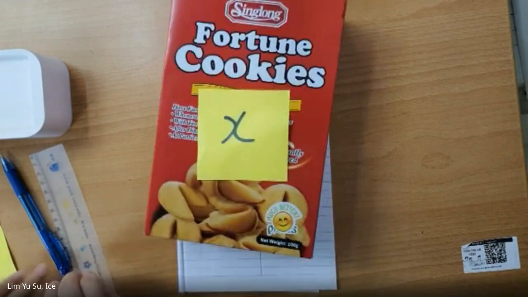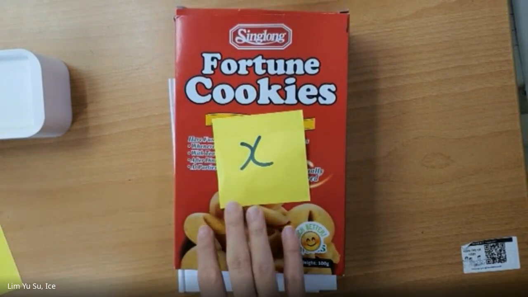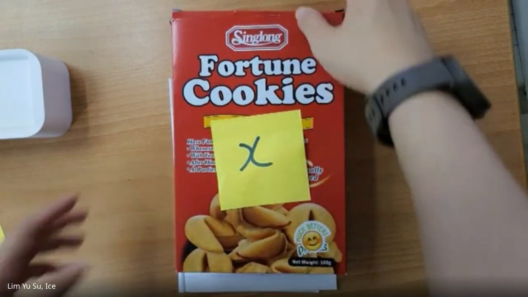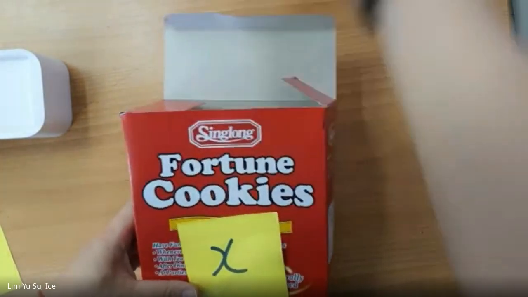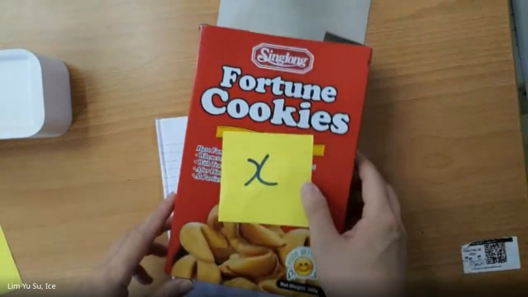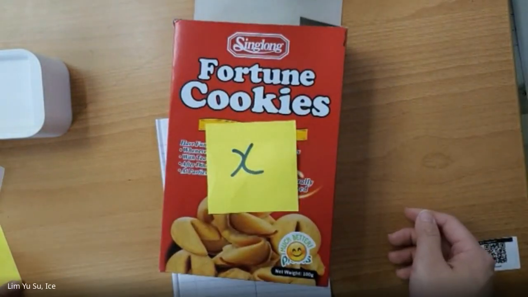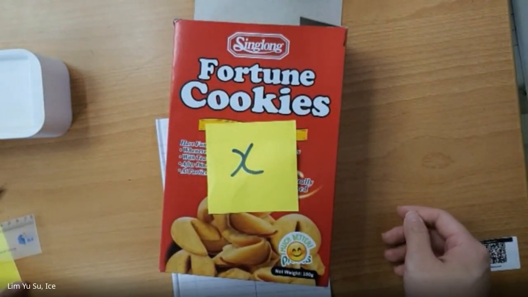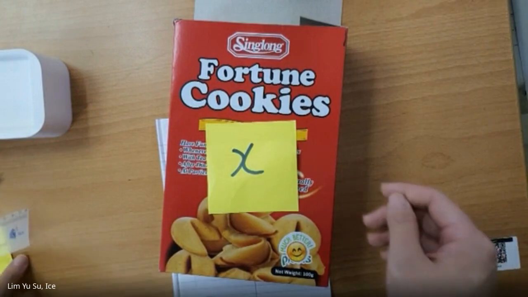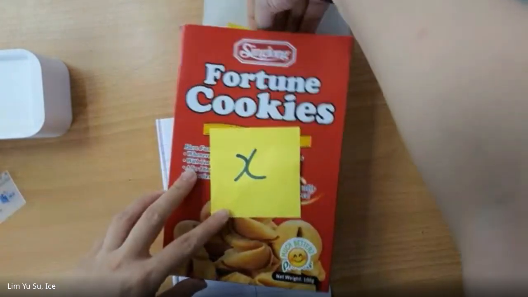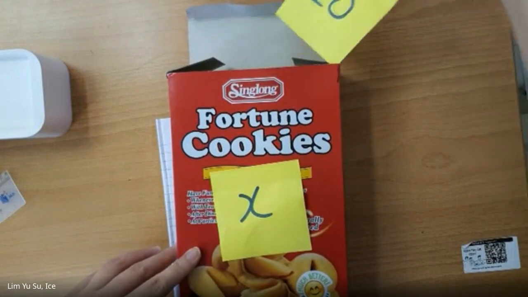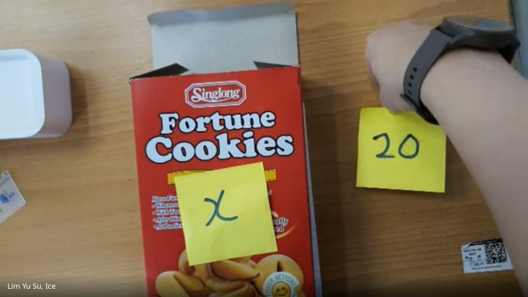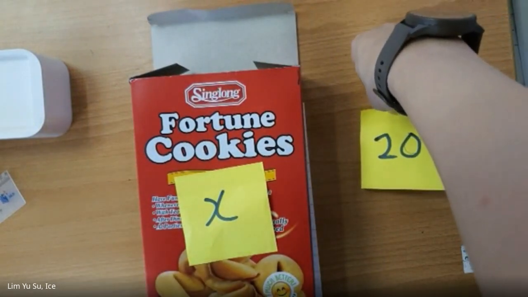Okay, I have X number of cookies inside. I'm going to put my hand inside and take out 20 cookies. Where does the 20 go? It was originally inside the box, right? And look, I take out 20 for me. Can you understand? One more time.